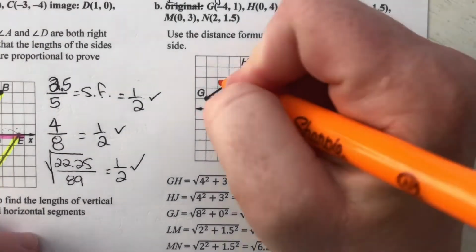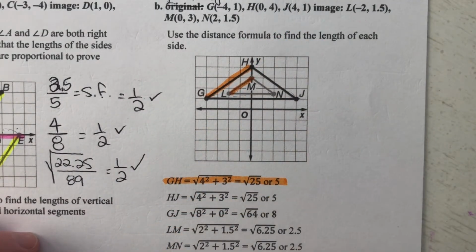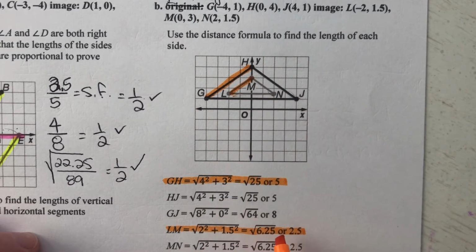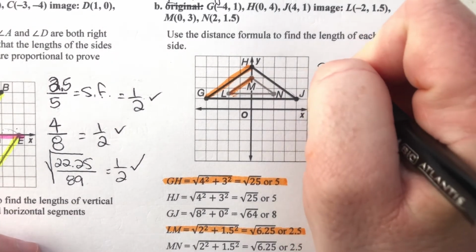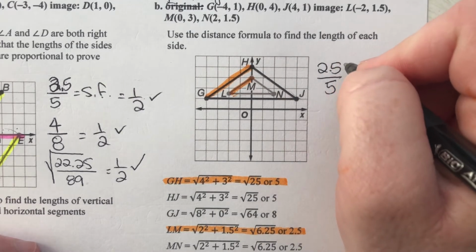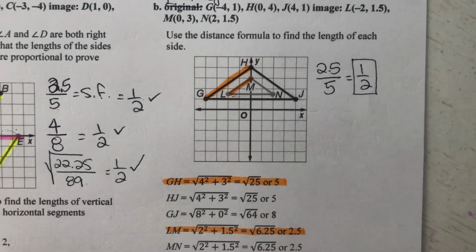I'm going to compare side GH to side LM. So here's GH, here's LM. They are not the same. Oh, they don't have to be the same. Just kidding. Never mind. GH and LM, so their ratio would be original on bottom, new on top, new over original, 2.5 over 5. Which, as we said before, if we multiply by 10, is 25 over 50, or 1/2. Okay, so that's the orange. Let's do pink.